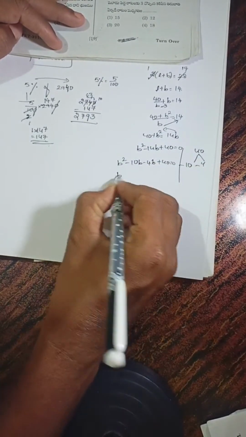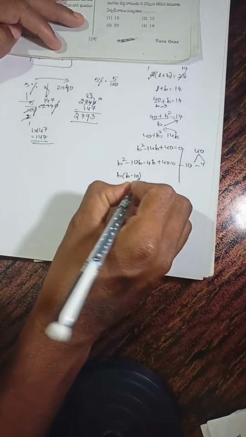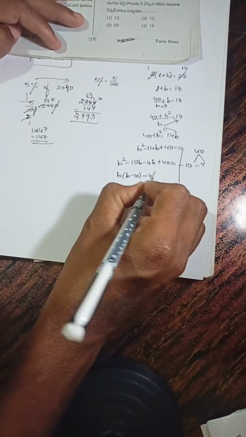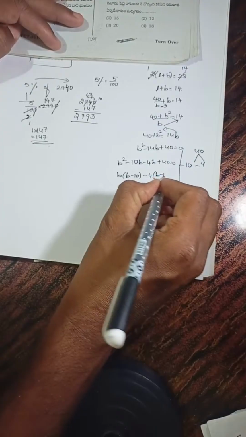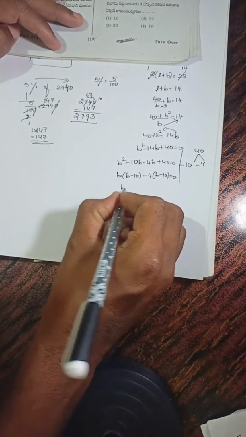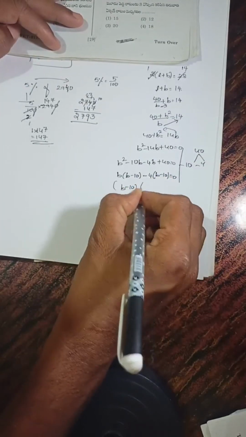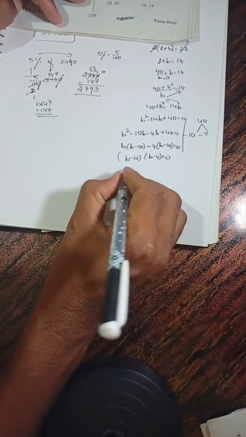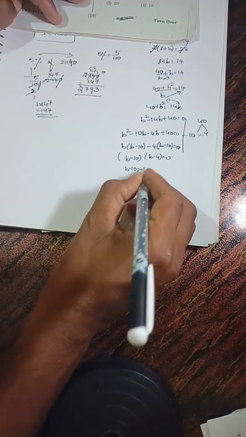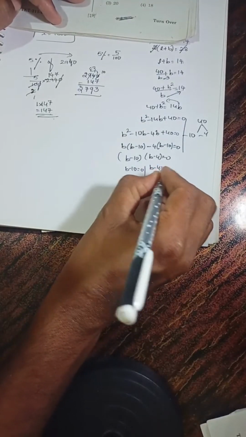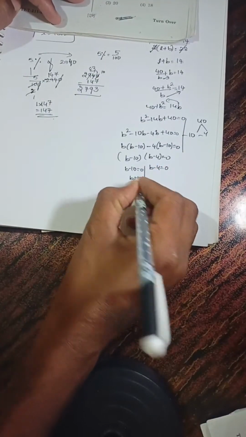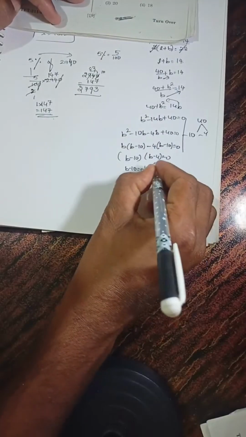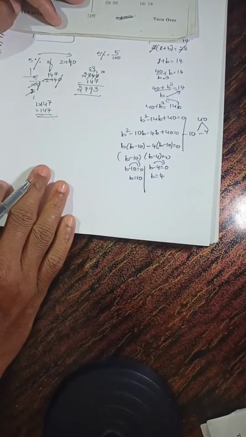From both the terms take b common. Here we are getting b minus 10. From both the terms take minus 4 common. Here also we are getting b minus 10 is equal to 0. So (b minus 10)(b minus 4) is equal to 0. Write down both the terms separately. b minus 10 is equal to 0, b minus 4 is equal to 0. The b value we are getting is 10 here, and the b value we are getting is 4. Why? Because minus, if you take it to the right hand side, becomes plus.